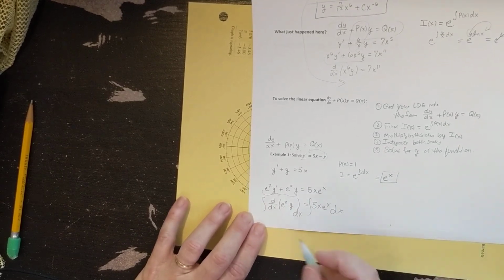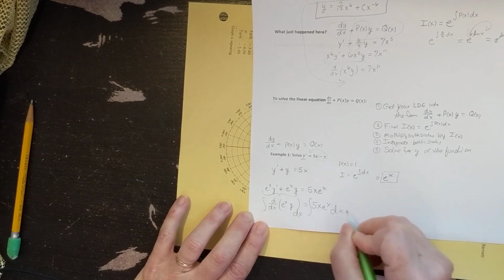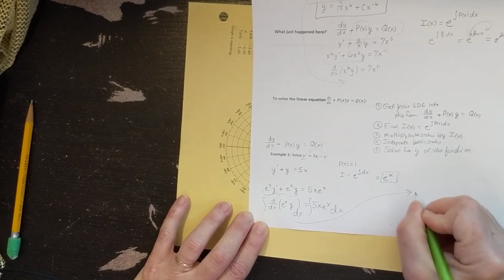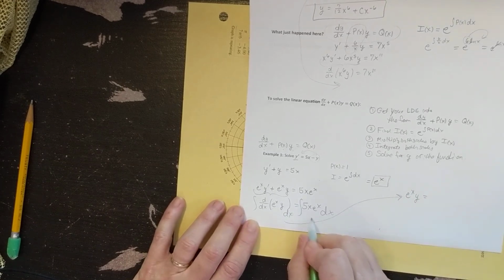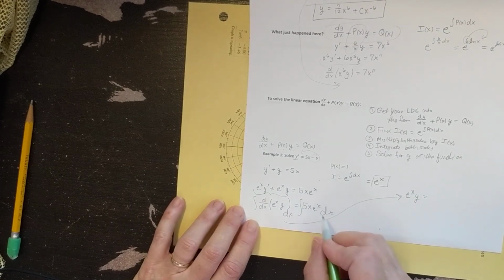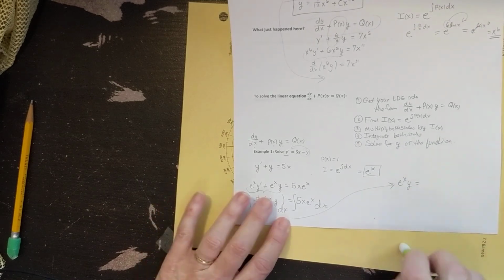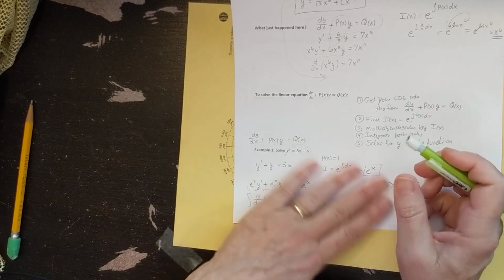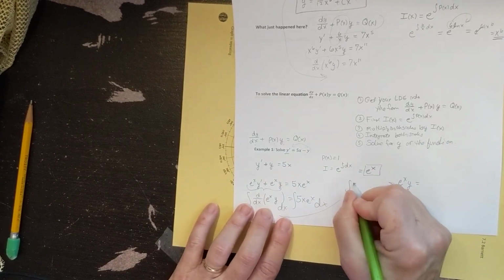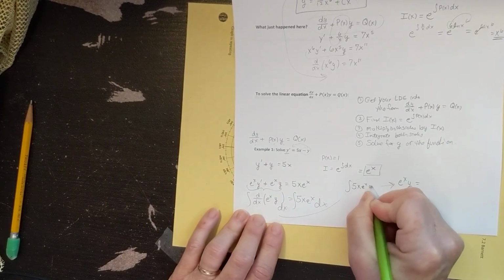With respect to x. And when I do that, I get on the left, e to the x y is equal to, oh, I need to integrate 5x e to the x. So all of those integration techniques we worked on are going to come in handy now. We have to integrate 5x e to the x dx.